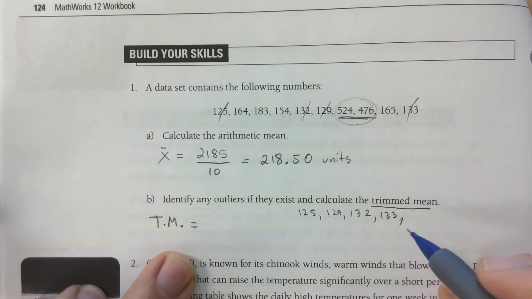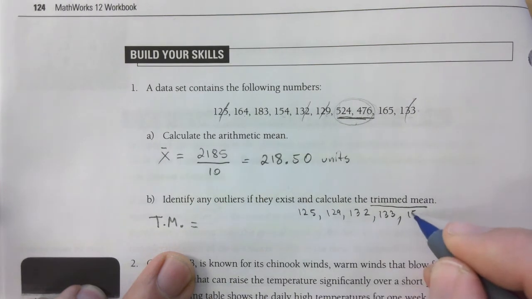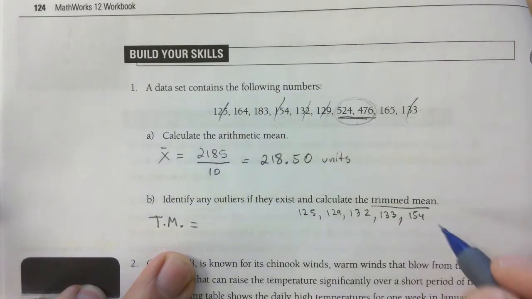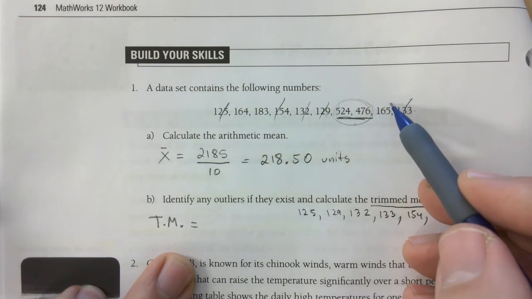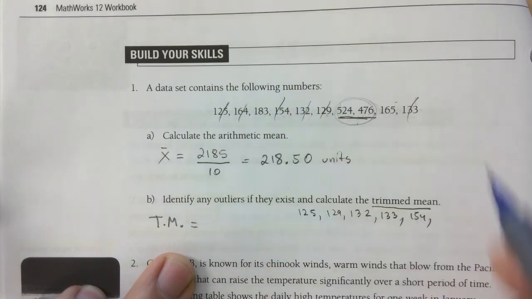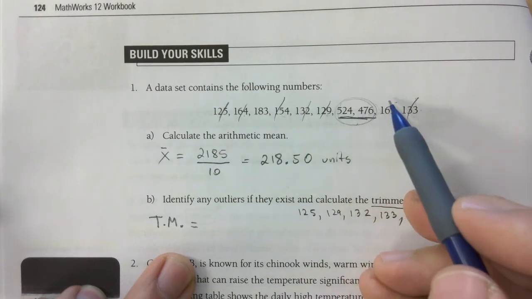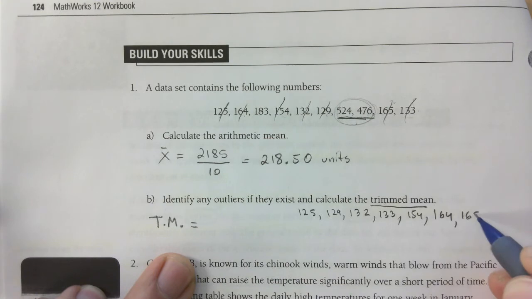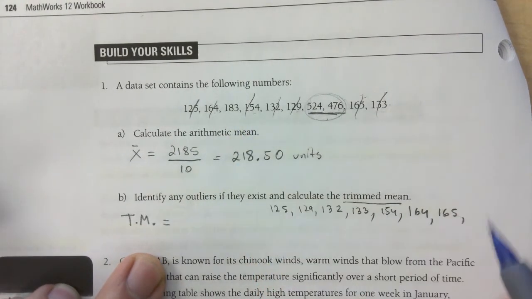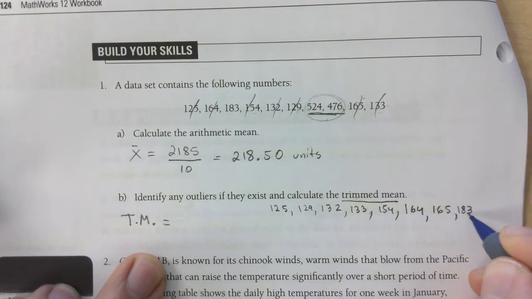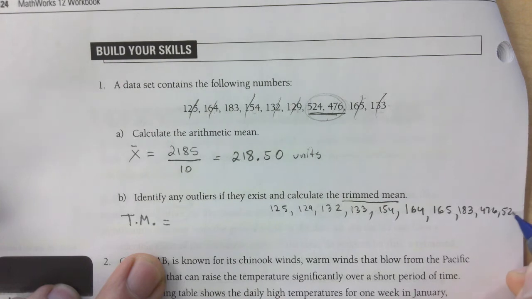And then we've got 154. Right, and then we've got 165. No, 164 is lower. And then we've got 165. Hopefully this will work. 183, 476, 524.